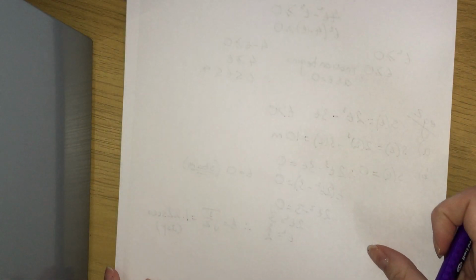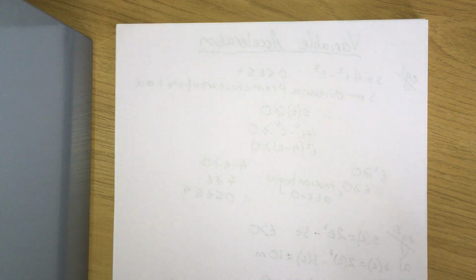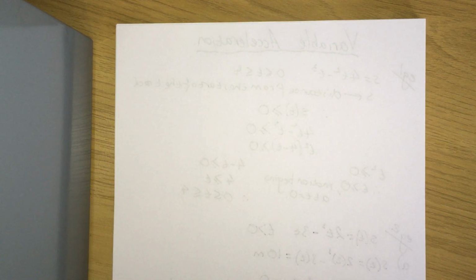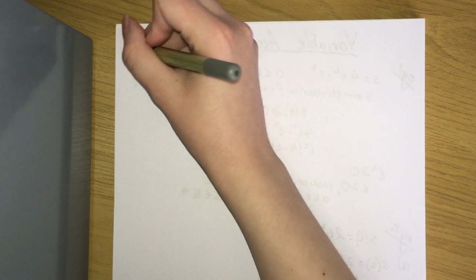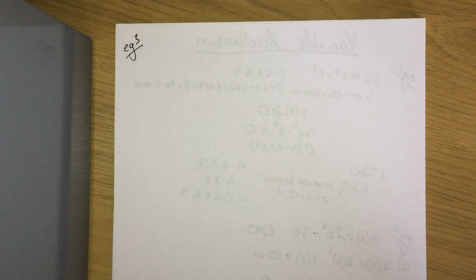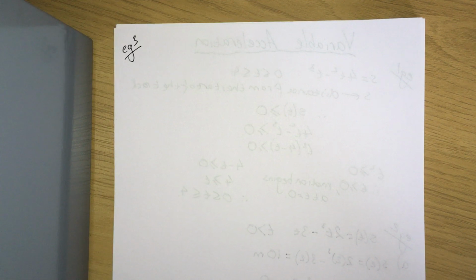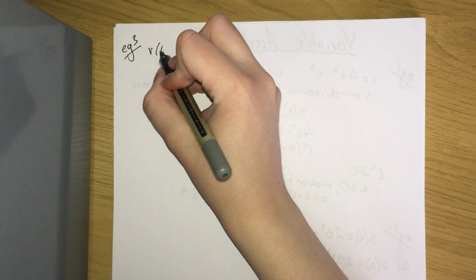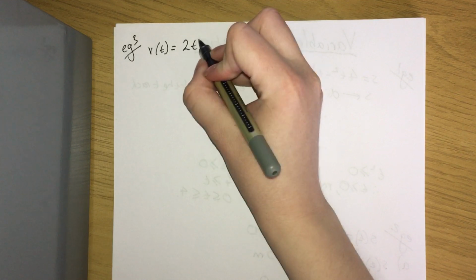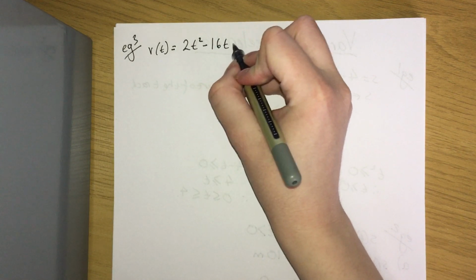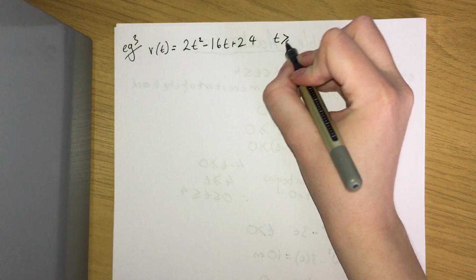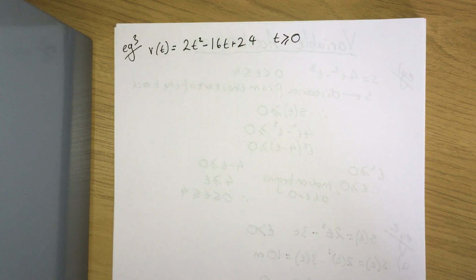Third example, and I think you can probably just about see without the other bits on the other side distracting you, trying to save my paper as I'm doing these. Okay, example 3. A body moves in a straight line such that its velocity, v meters per second, at time t seconds, is given by velocity in terms of time is 2t squared minus 16t plus 24 for all of t is greater than or equal to 0.